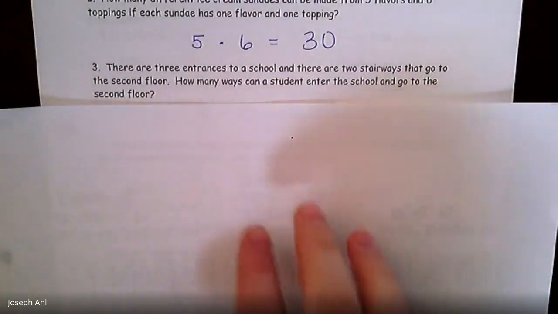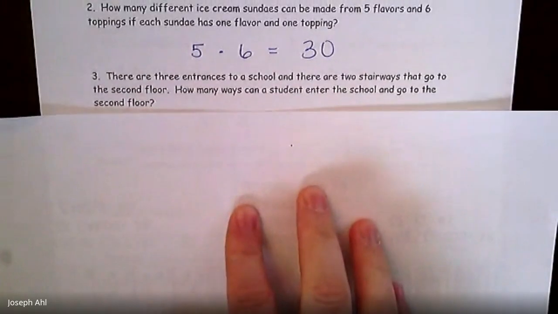Okay, next one says there are 3 entrances to a school. There are 2 stairways that go to the top floor. How many different ways can a student enter the school and go to the top floor?